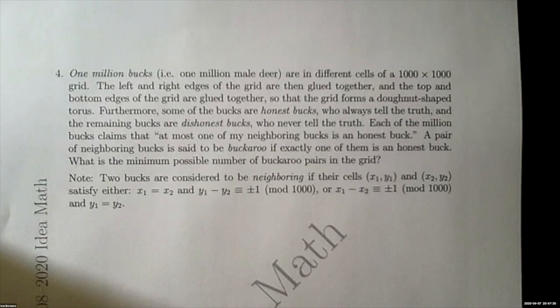Oh, okay. Anyway, this problem came from a theme round in particular, but I'll read the problem first. 1 million bucks, i.e., 1 million male deer, are in different cells of a 1,000 by 1,000 grid. The left and right edges of the grid are then glued together, and the top and bottom edges of the grid are glued together. So then the grid forms a donut-shaped torus.